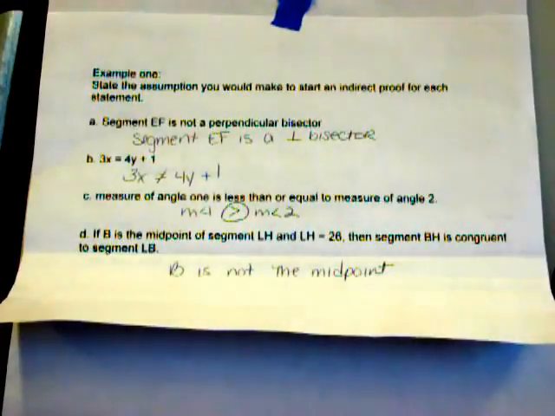Last part, it says if B is the midpoint of segment LH, LH is equal to 26, then segment BH is congruent to segment LB. So in this case, the only thing we have to change is the if part. My hypothesis saying if B is a midpoint of segment LH. So we're going to say B is not a midpoint.